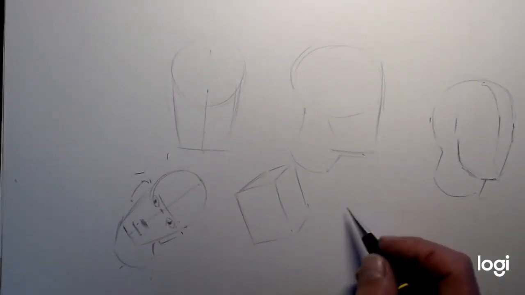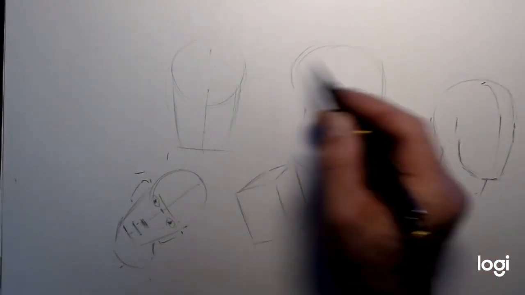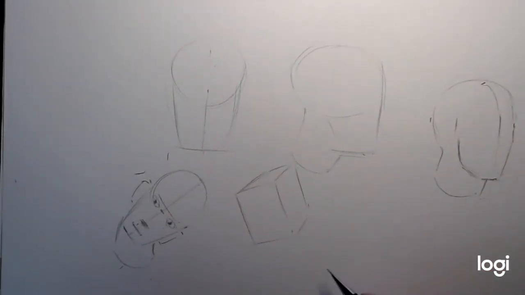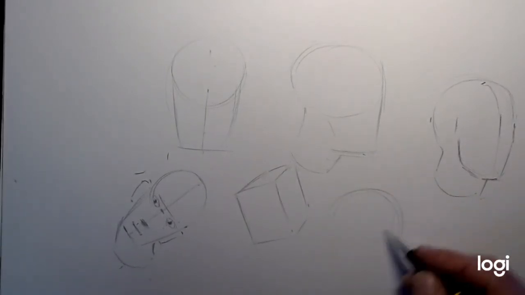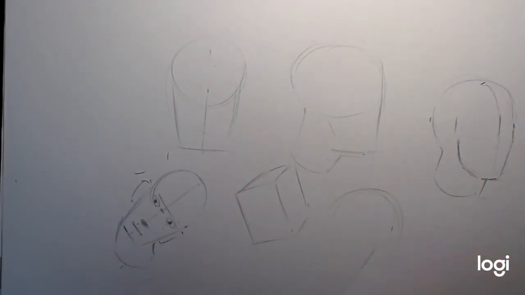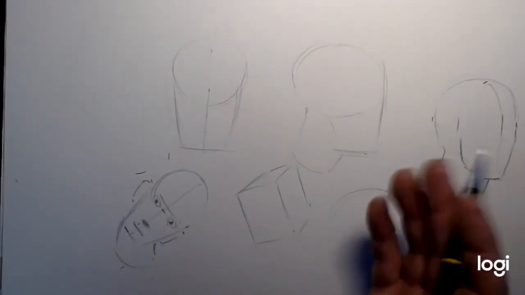And then the last challenge would be to take the head that we have here, and turn it in both directions. So if I took a circle and I took the center and I moved it off center, as well as turning the head downward, so as well as tilting it.